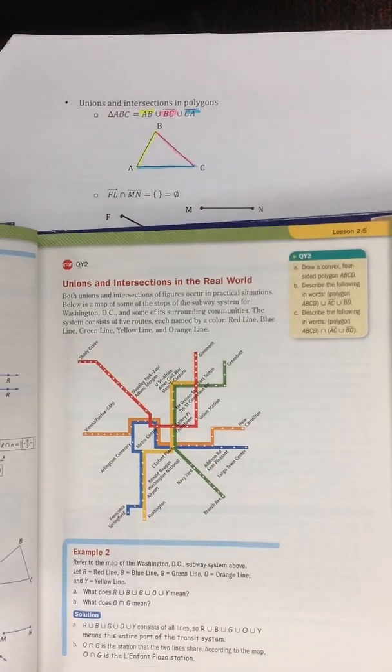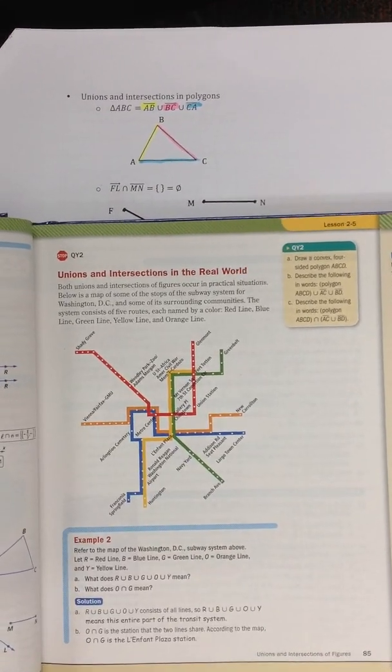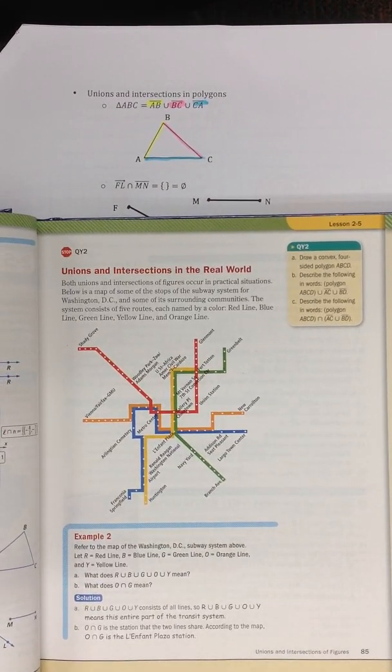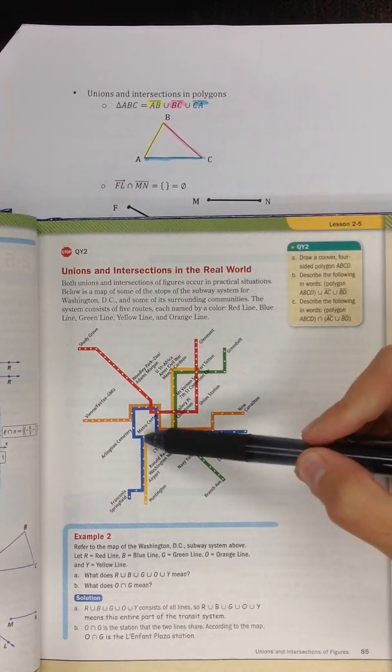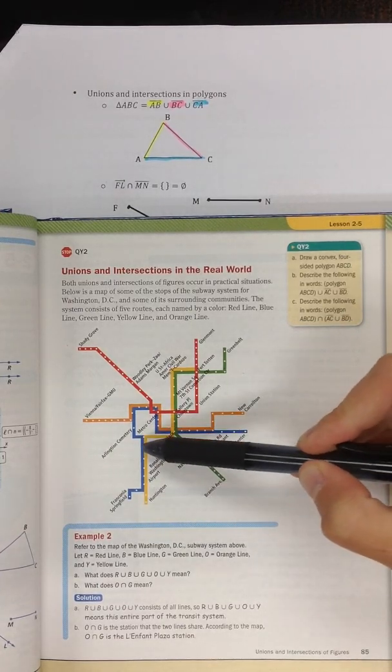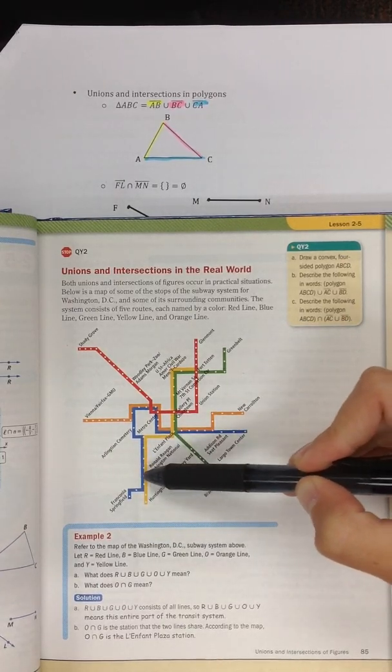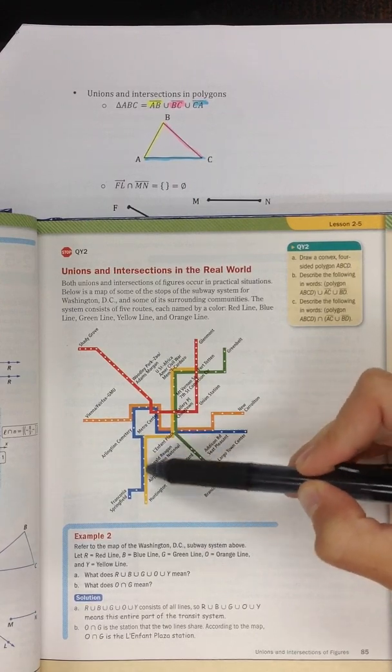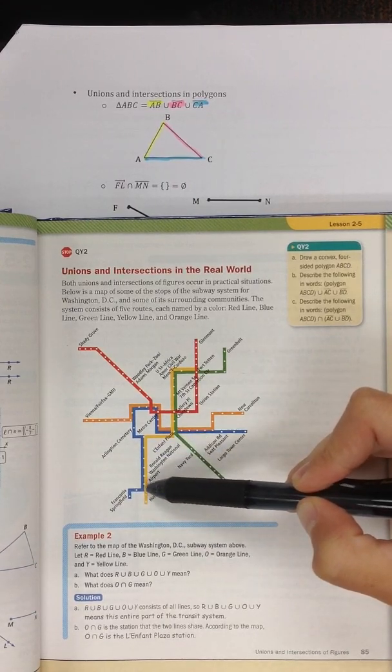So if we go back to our subway, we basically want the stations, or the white dots, where the yellow and the blue lines cross each other. There's a long stretch right here where the yellows and the blues cross. So that would be 1, 2, 3, 4, 5, 6. All those different stations there.